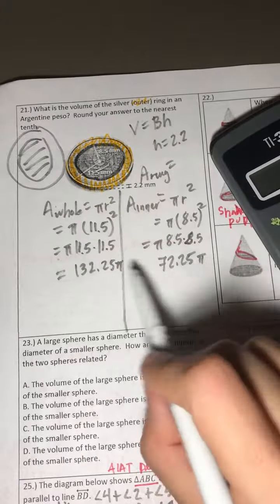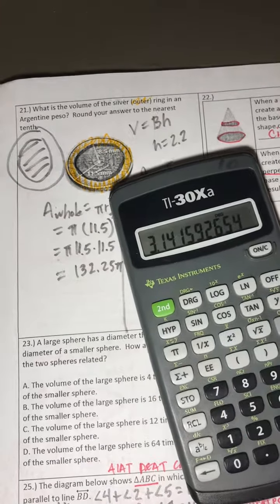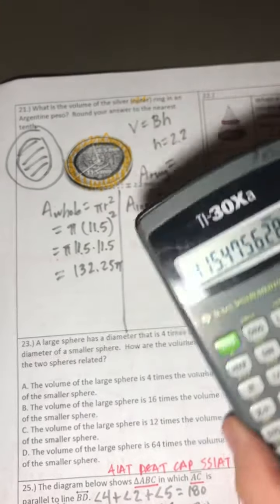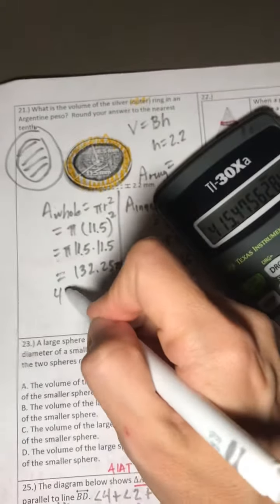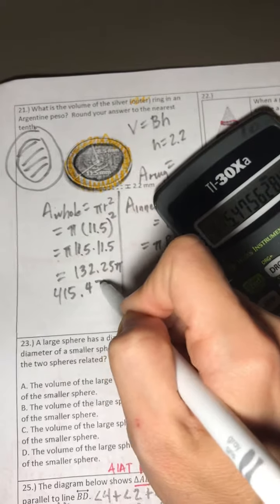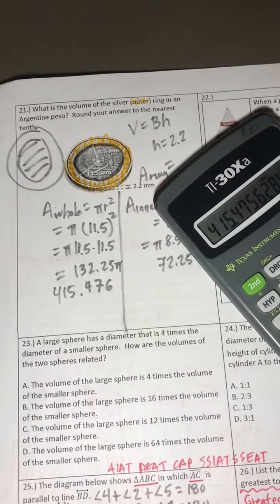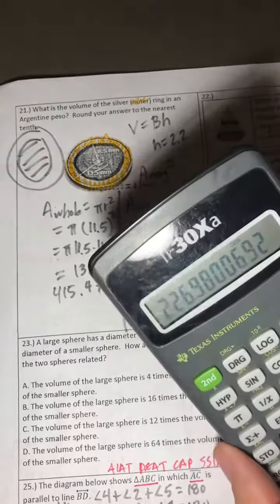So I could turn these into regular numbers and subtract because it does say round to the nearest tenth. So that's what I'm going to do. So 132.25 times pi would be 415.476. Okay, so that'd be the area of the face. This one, 72.25 times pi, 226.980.